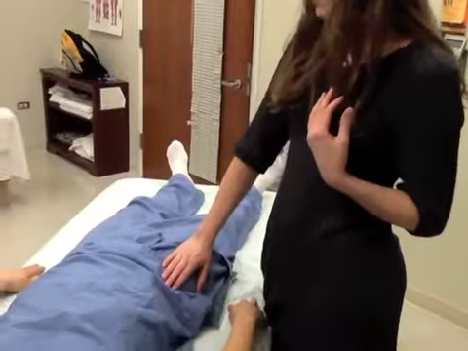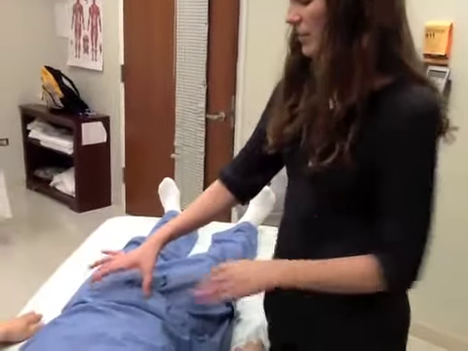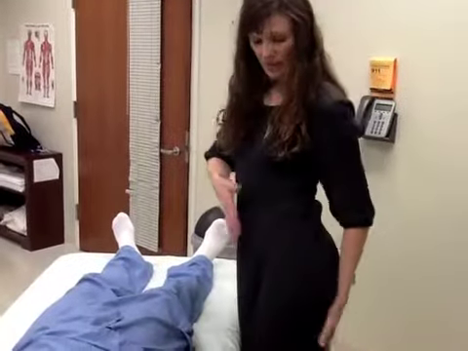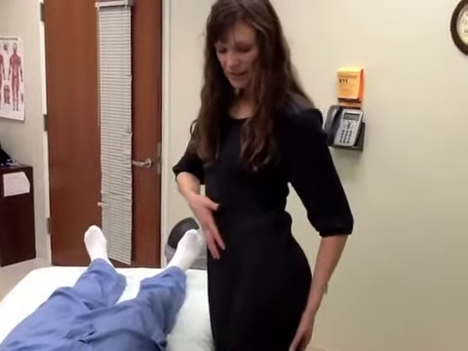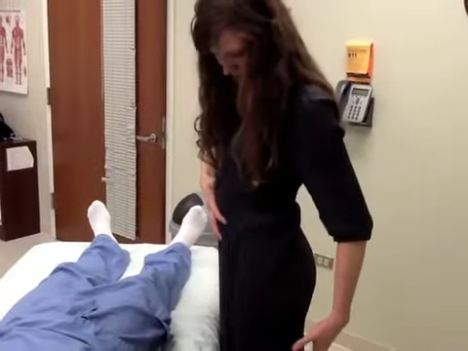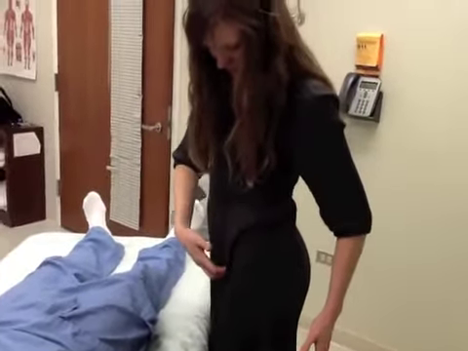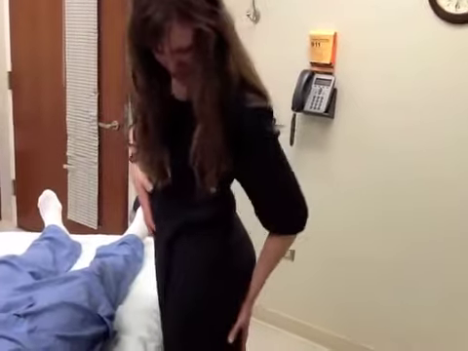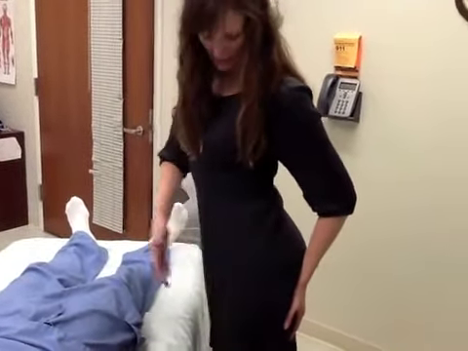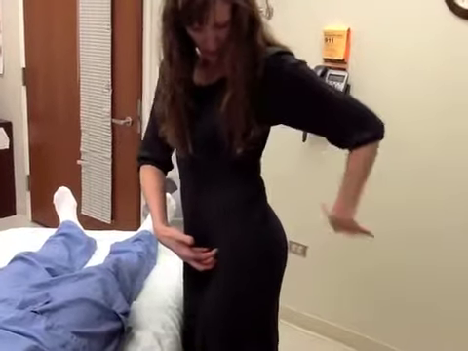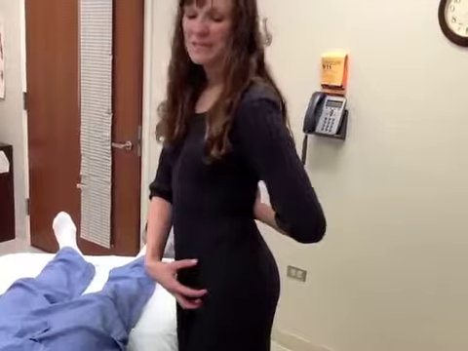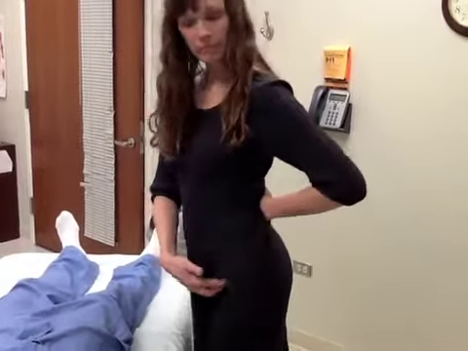In terms of the abdominal tissue, he's actually going to be overstretched and weak through here. So the muscles that act in facilitation or inhibition are the abdominal muscles. The abdominal muscles and the hamstrings are going to be inhibited or stretched, and the hip flexors and the lumbar extensors will be facilitated or short.